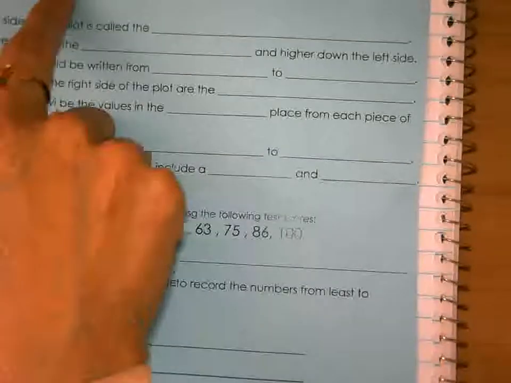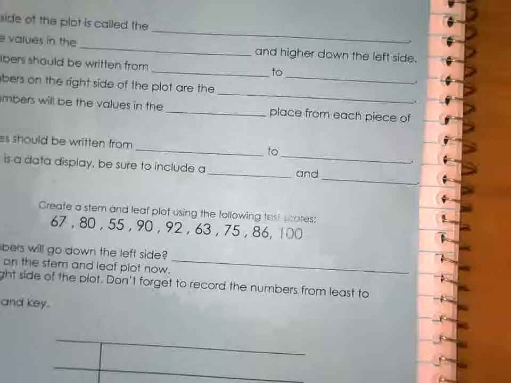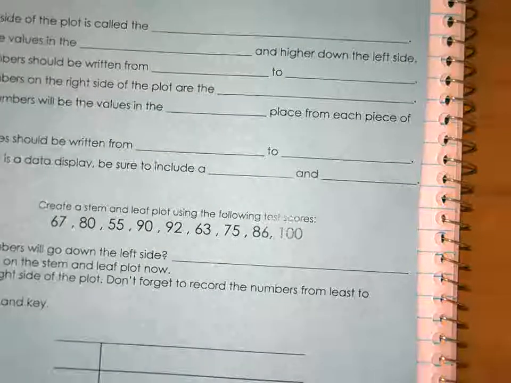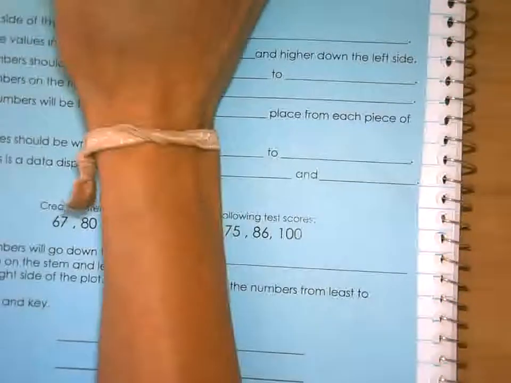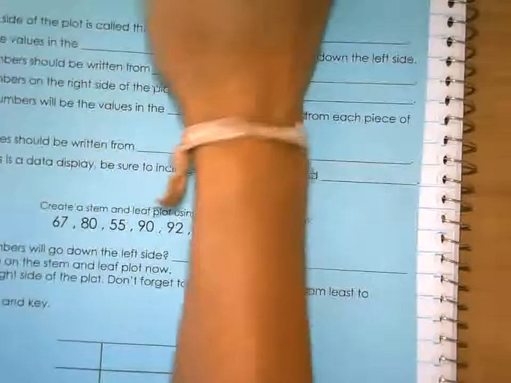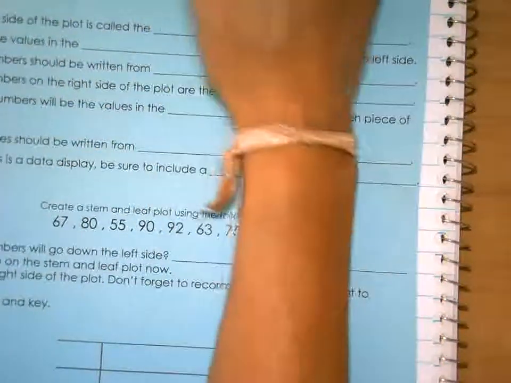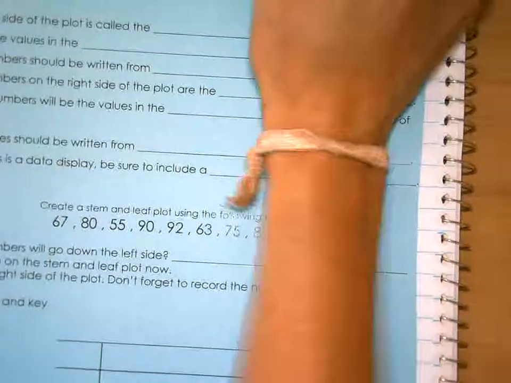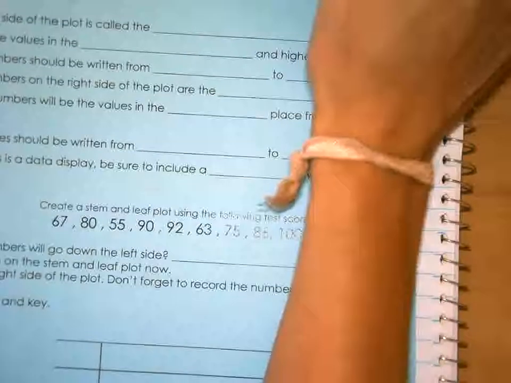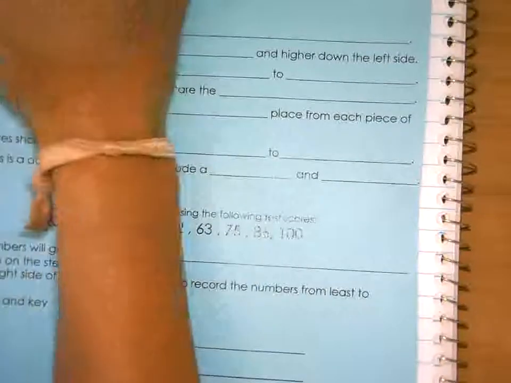Okay, so let's first talk about the definition of a stem and leaf plot. It is a display that organizes data by place value.